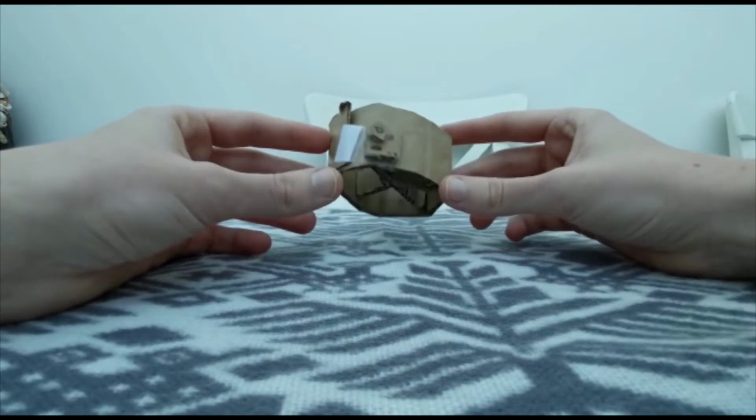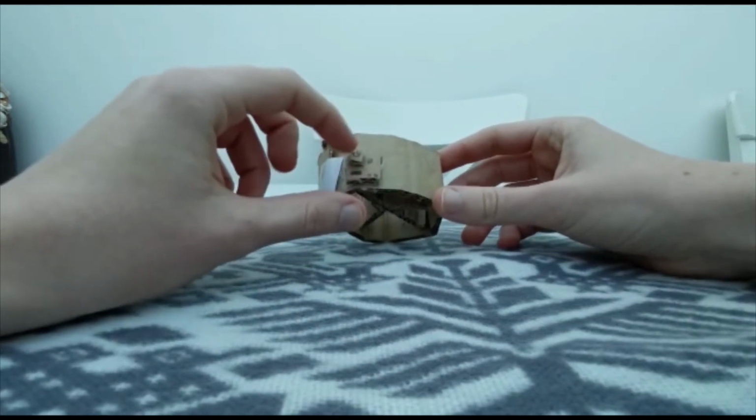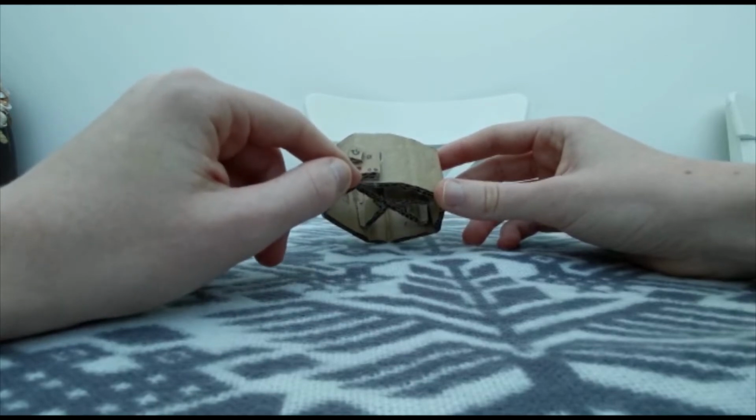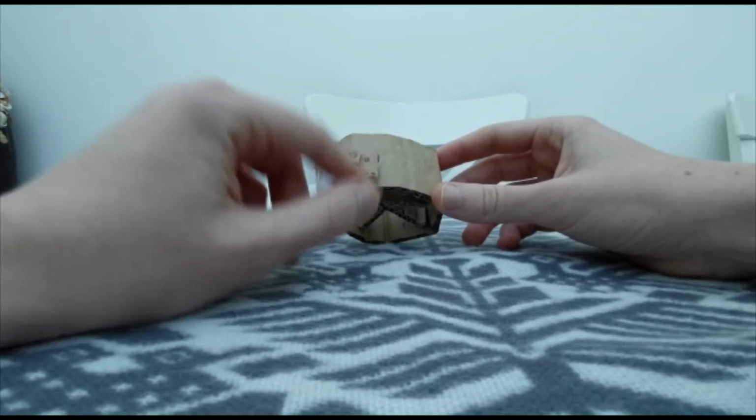So this device, you can see here, it has a little panel with an on-off switch, just a simple button there. Features USB-C charging and has a power and sync indicator light.